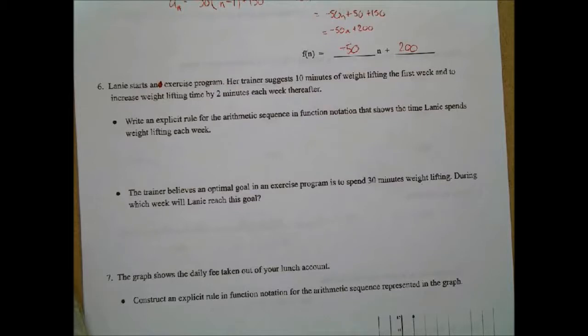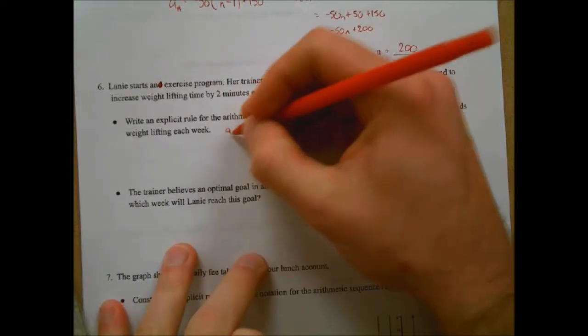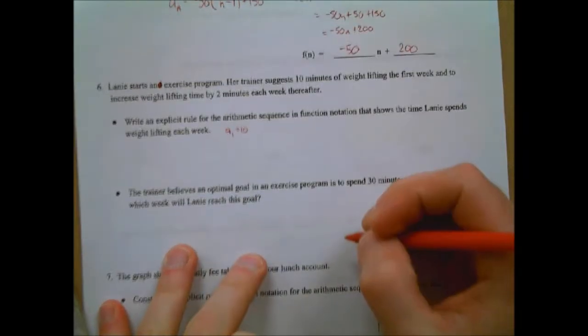Yes. How can you tell? Because it is +2 and it doesn't change. We're increasing by 2 every time. We're not changing how much we're going up by. That's right. Exactly right. So, if this is going to be arithmetic, what's going to be our first term here? Hannah, what's the first term? 10. Yeah. So, a sub 1 equals 10. Okay. First term is 10 minutes.